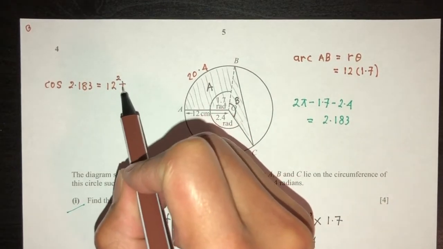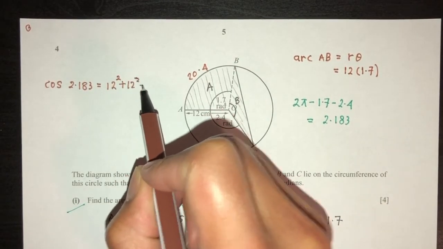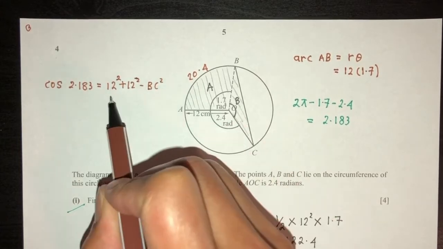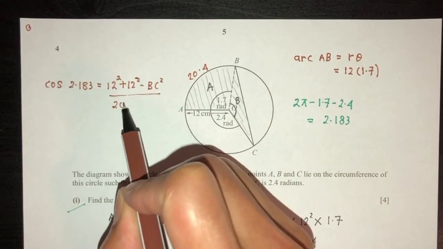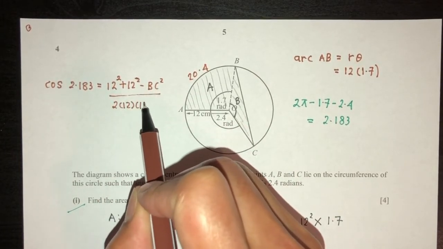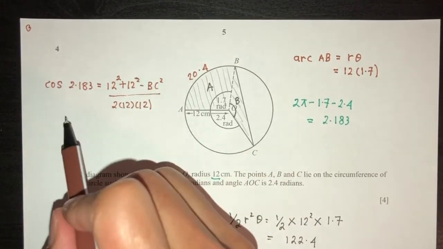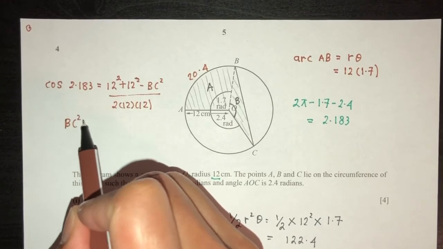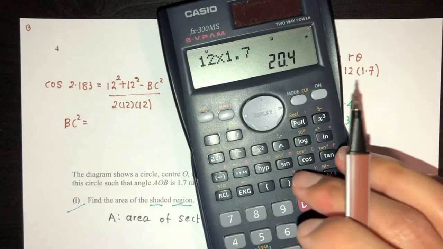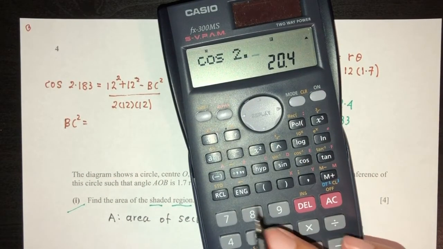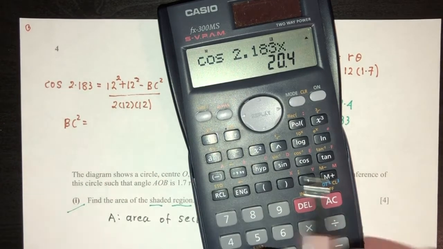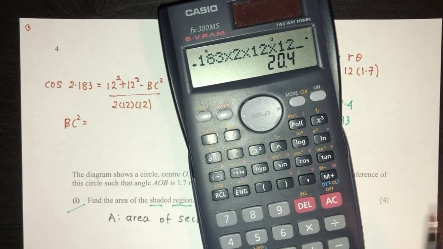Now we just have to make BC squared the subject of the formula. I hope you know how to do this.